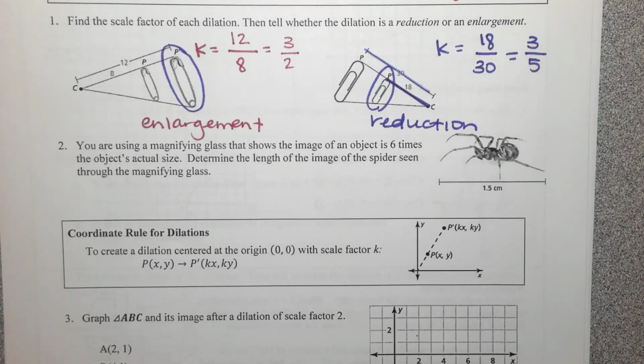In number 2, it says you're using a magnifying glass that shows the image of an object that is 6 times the object's actual size. Determine the length of the image of the spider seen through the magnifying glass. So if you've ever looked at the mirrors on a car, the mirror on the right, the passenger side, says images in the mirror are larger than they appear. Yes, they've magnified it so that you can see farther behind you.